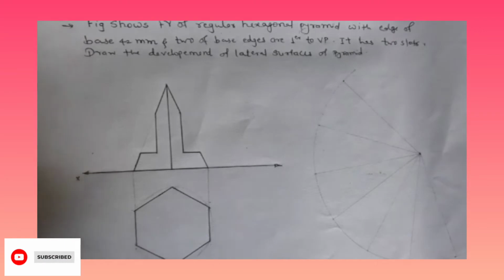Hello everyone. In this lecture, we'll see another problem of the pyramid, and in this lecture, we have taken the problem related to the hexagonal pyramid. So let us first read its problem statement.